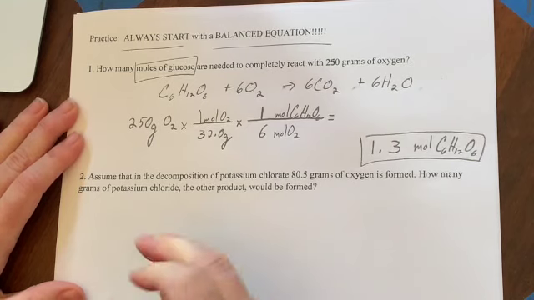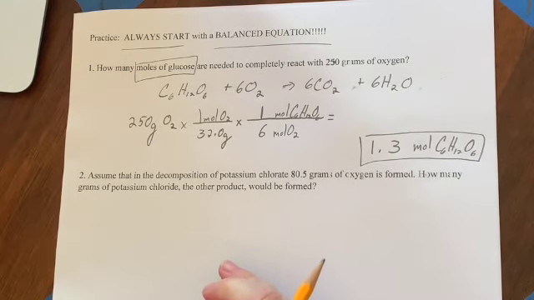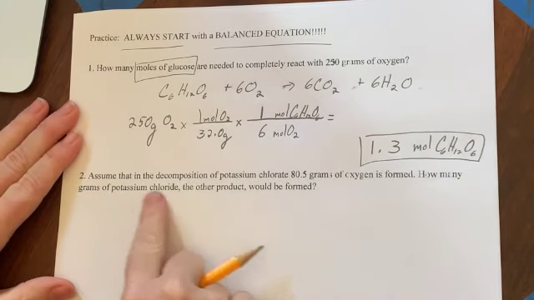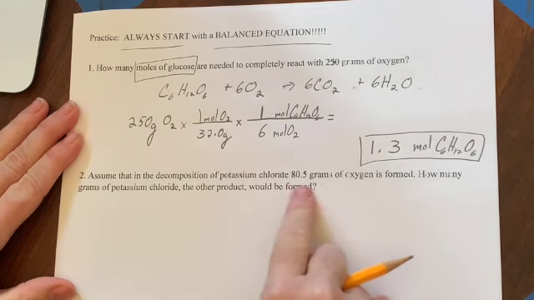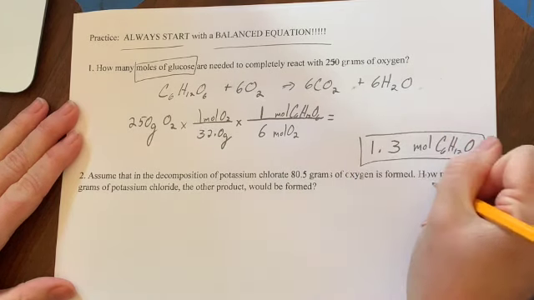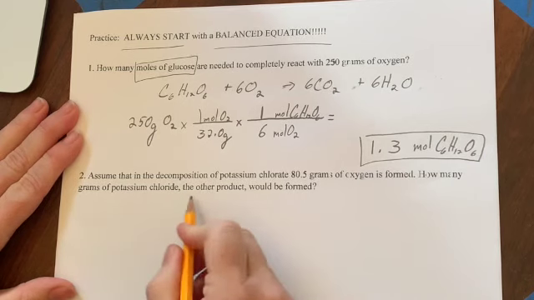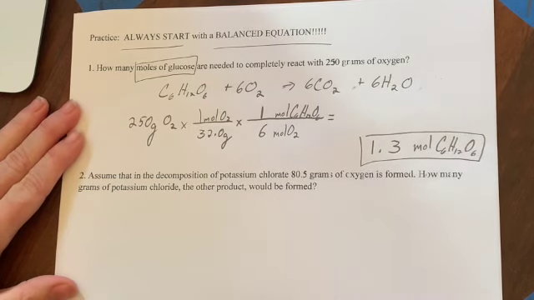All right. Okay, so one last one for you to try. Again, feel free to pause the video. Assume that the decomposition of potassium chlorate, 80.5 grams of oxygen is formed. How many grams of potassium chloride, the other product, would be formed?